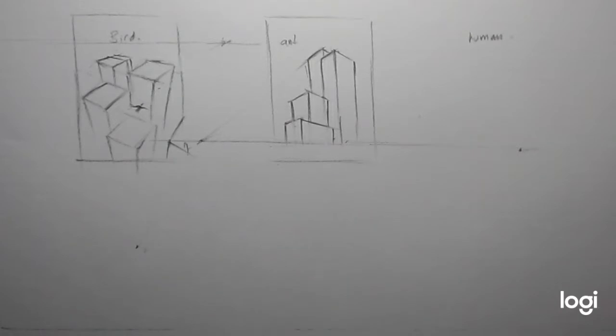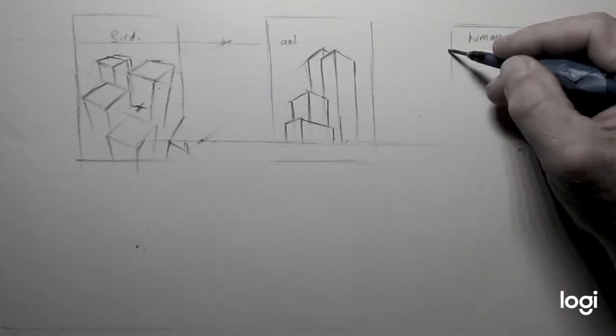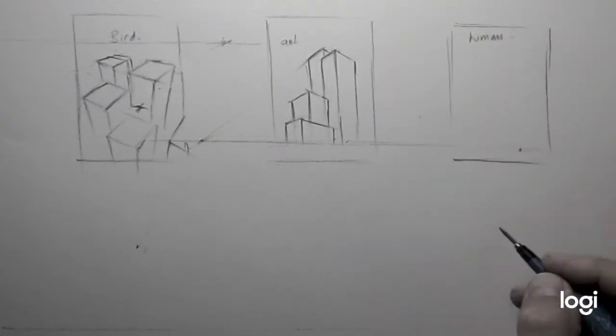Nice little arrangement of buildings. Okay, now here is a vanishing point. Here's a horizon line, or a kind of human point of view.